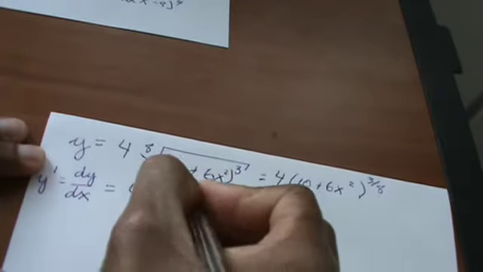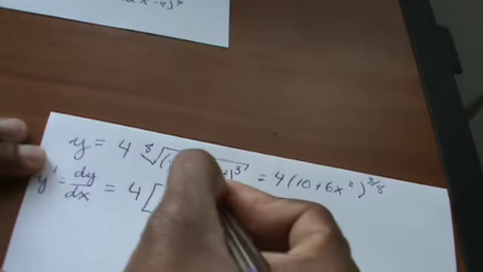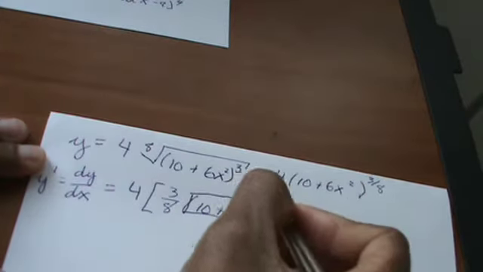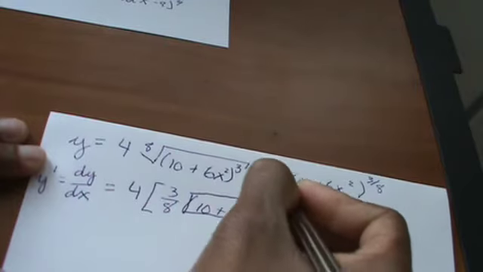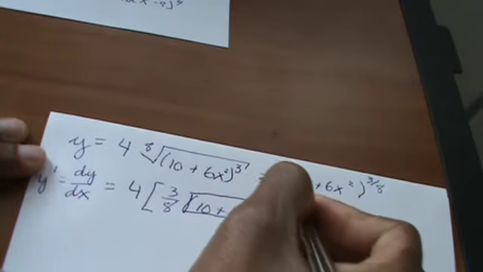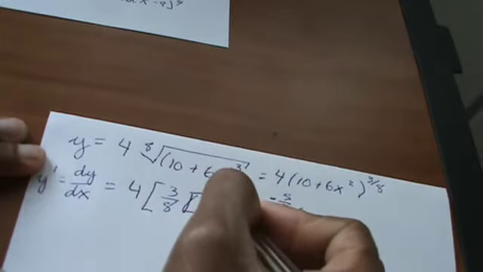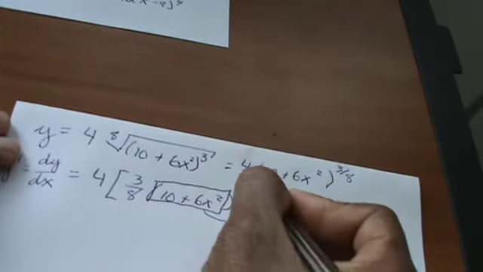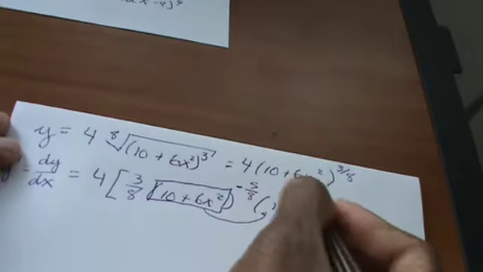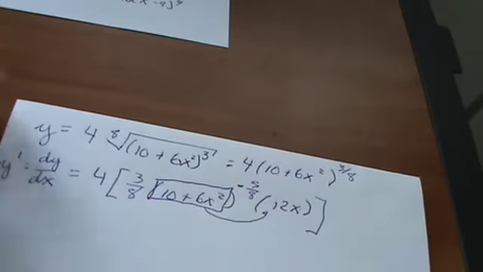This is your brick. There it is. You cannot change it the first time around. To the 3/8 minus 1 is negative 5/8. And then you're going to take the derivative of the inside piece, which is 12x.